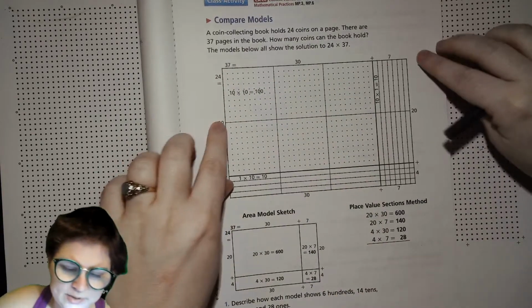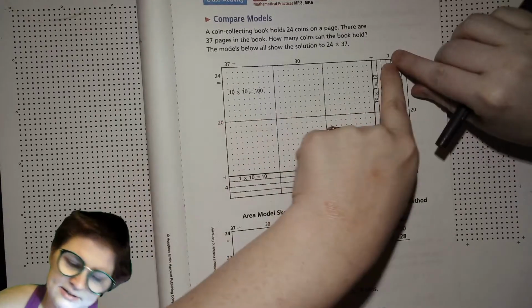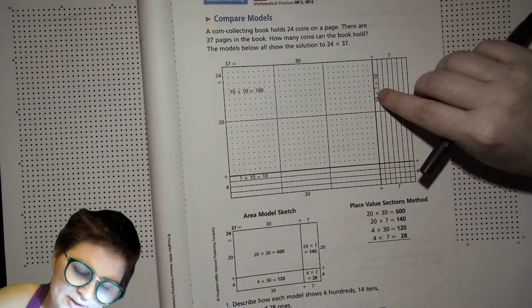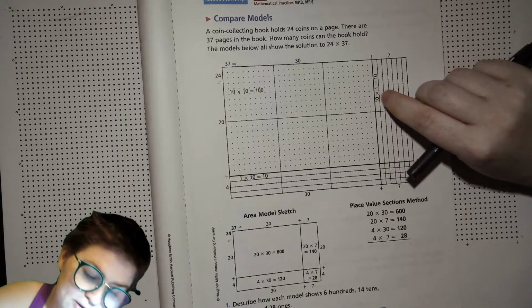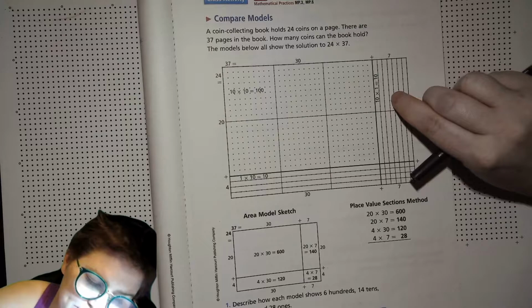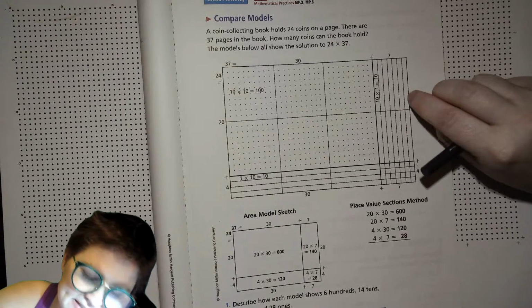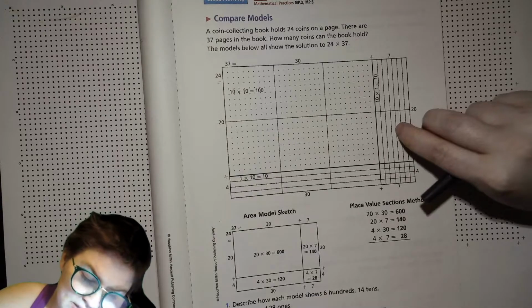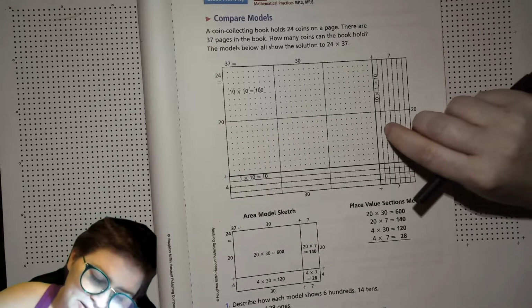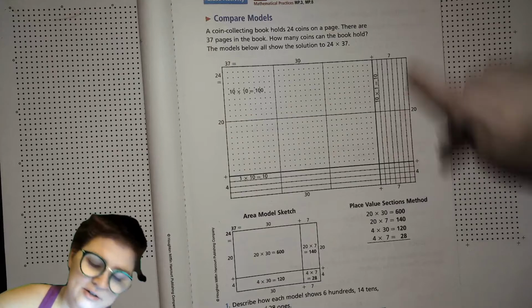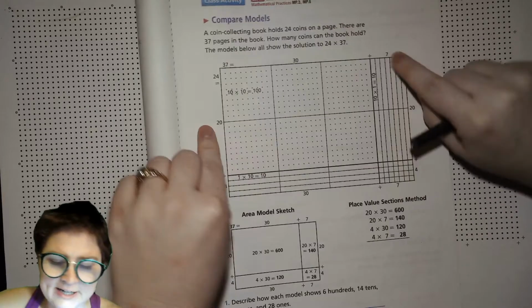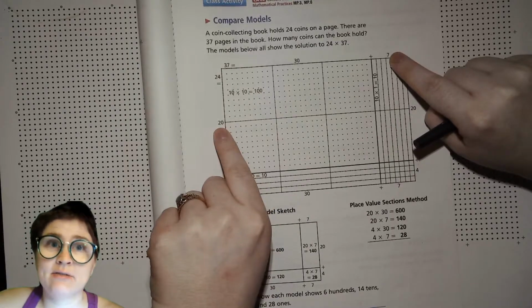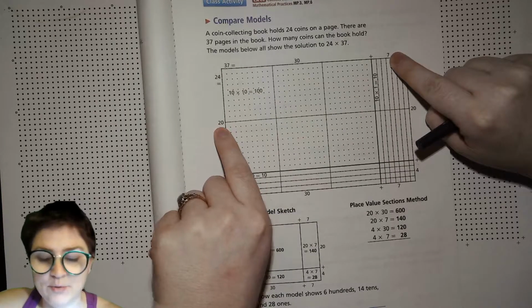Here we have our 20 times our 7, right? So we'll count by tens here, 10, 20, 30, 40, 50, 60, 70, 80, 90, 100, 110, 120, 130, 140. So right here, our 20 times 7 is 2 times 7, so 14 times 10 more, 140.